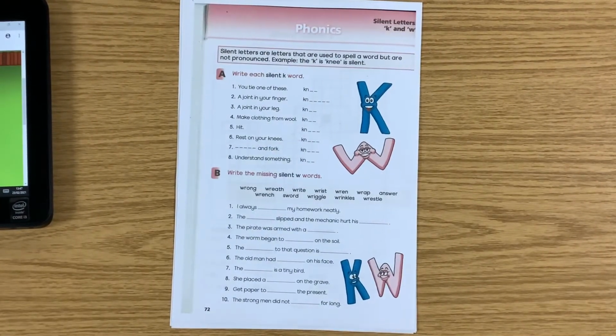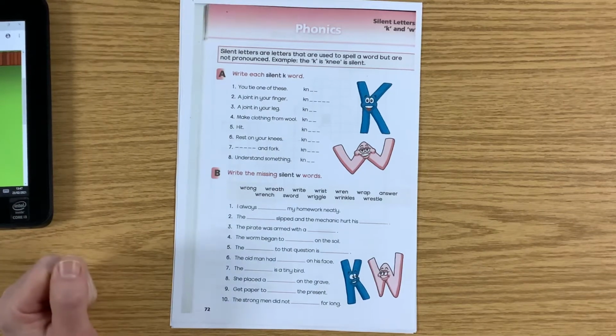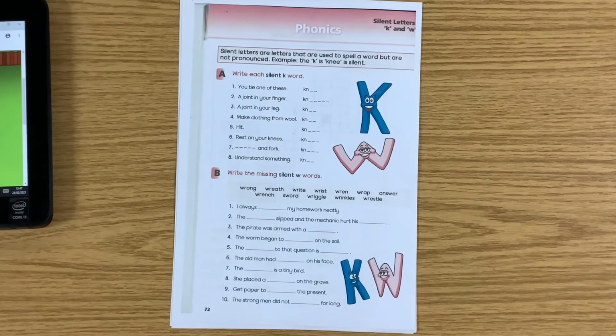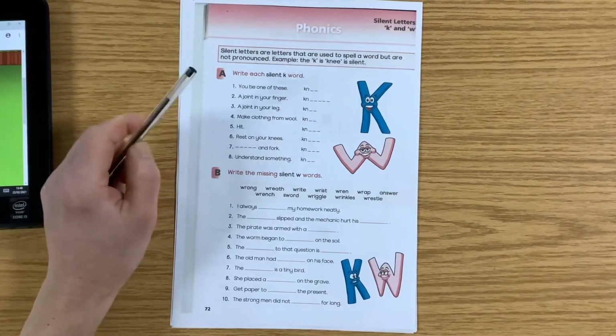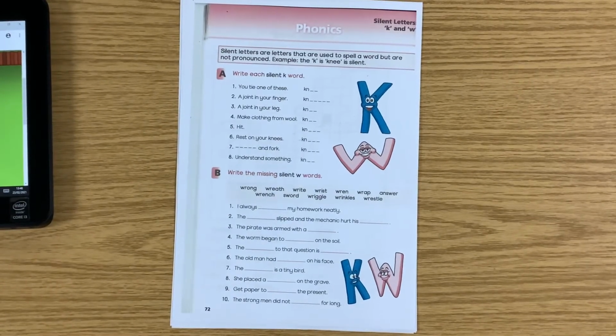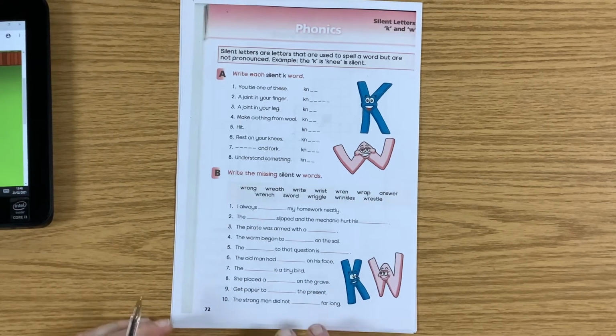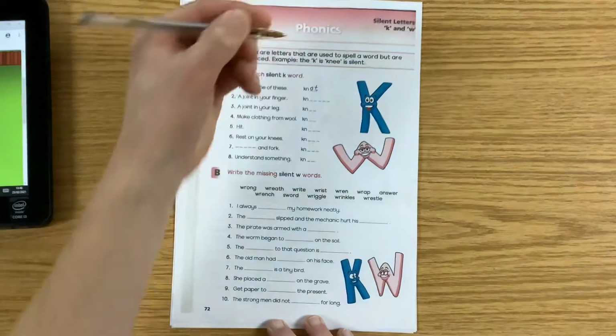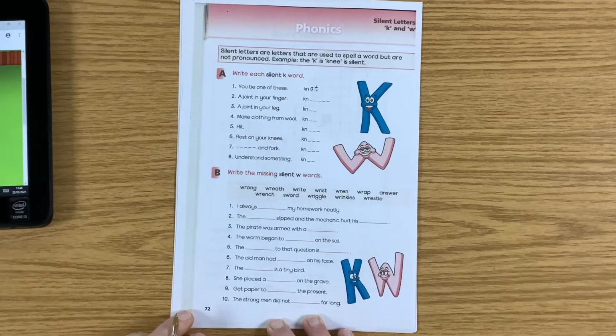The lower level activity is going to focus on the silent letters K and W. So, just to recap, silent letters are letters that are used to spell a word, but you don't actually hear them, they're not pronounced. An example they give is knee. Okay, the K is silent. So what you have to do is, part A, you have to write out the word which contains a silent K. So you tie one of those. That would be a knot. So you put the ending of the word.